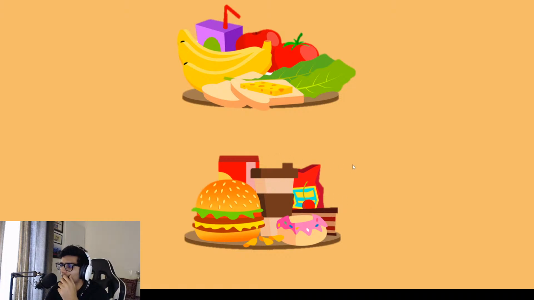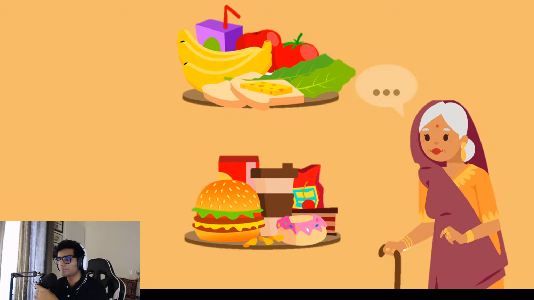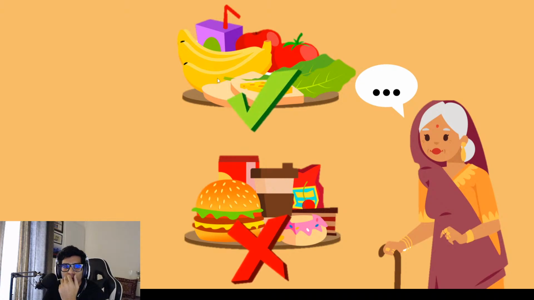This is an image. How many of you actually love to eat burgers? I do. I also love to eat fruits, but I don't eat them that much. Right, we love burgers, we love to have Coke, we love to have fries. But our parents and our grandparents, everybody is like, you should focus on the first criteria, right?